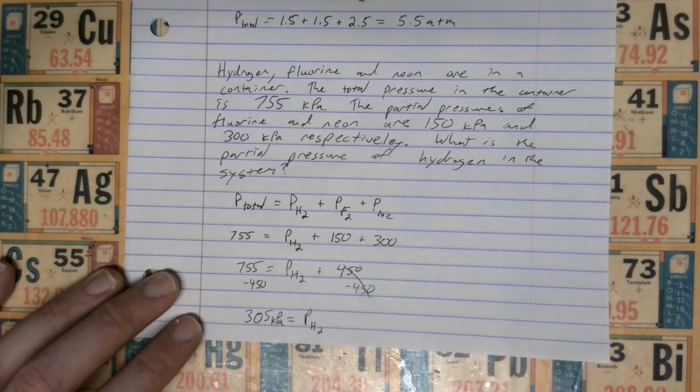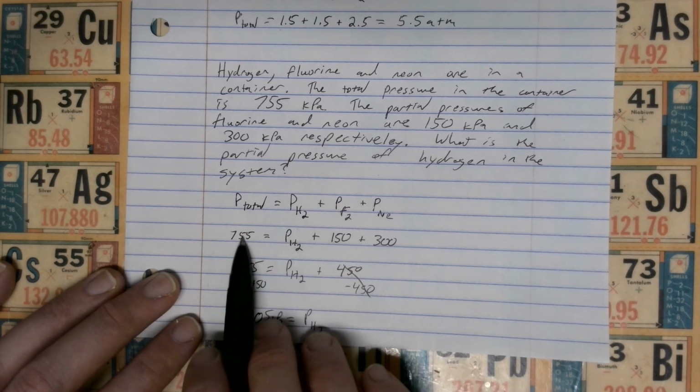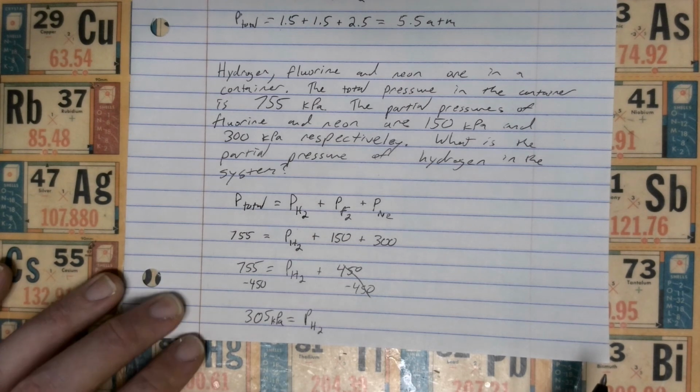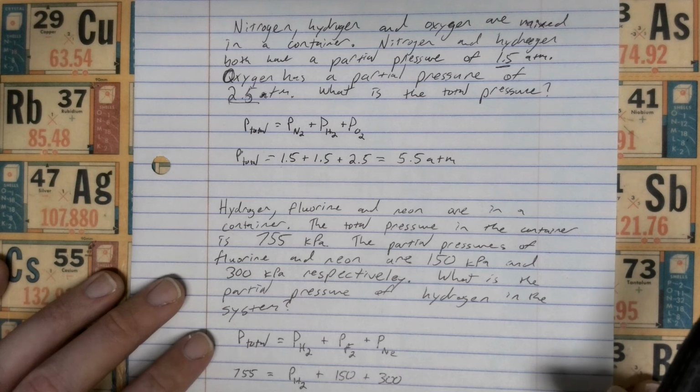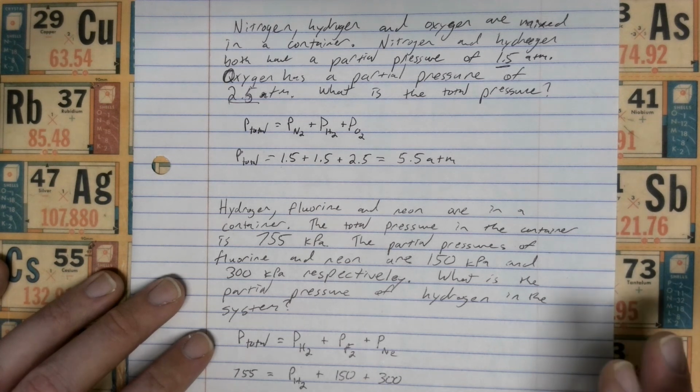Pretty straightforward, hopefully pretty simple. You just add up the ones that you have and subtract from the total pressure, or if you're given all the partial pressures, you just add up the partial pressures to get the total. Those are the 2 different ways that you can solve these Dalton's law problems.